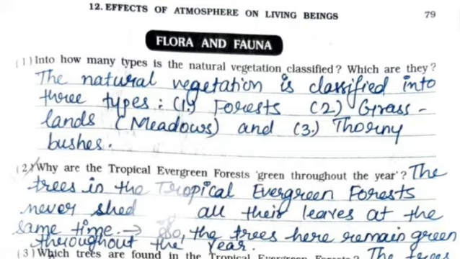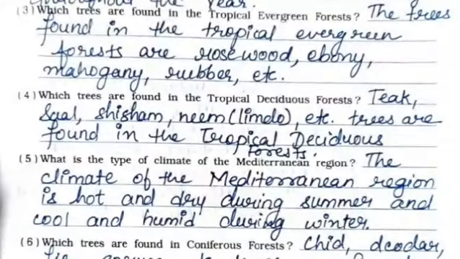Second question, why are the tropical evergreen forests green throughout the year? The trees in the tropical evergreen forest never shed all their leaves at the same time, so the trees here remain green throughout the year. Third, which trees are found in the tropical evergreen forest? The trees found in the tropical evergreen forest are rosewood, ebony, mahogany, rubber, etc.